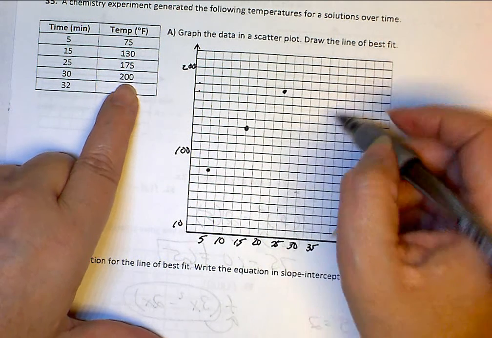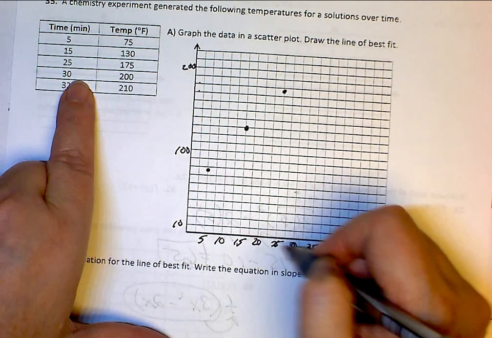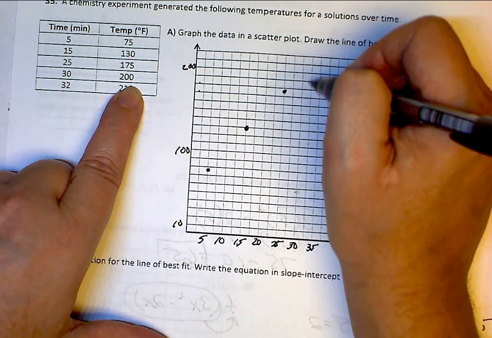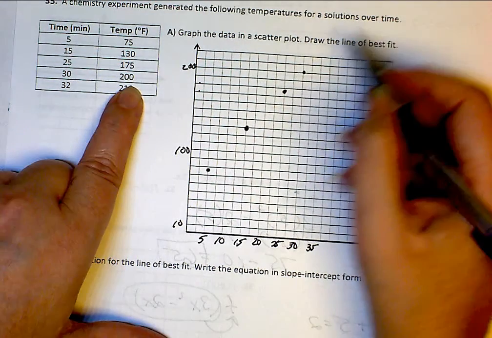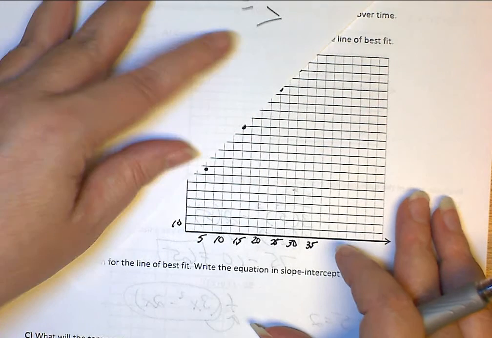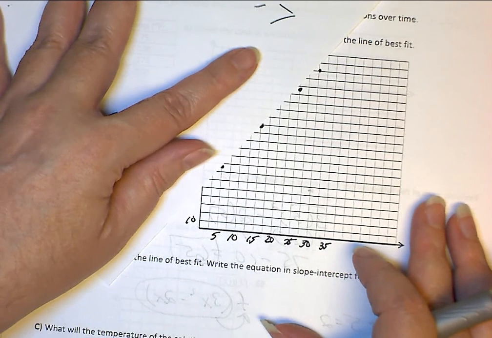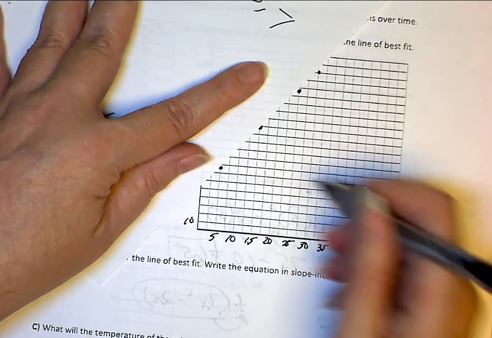And 30 and 200. Then you just make a line generally. Because these are so close, it doesn't really matter where your line really is.